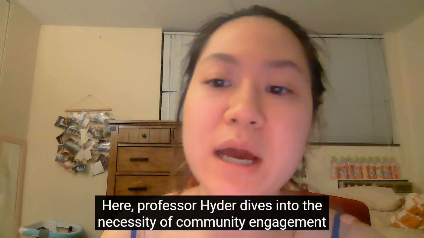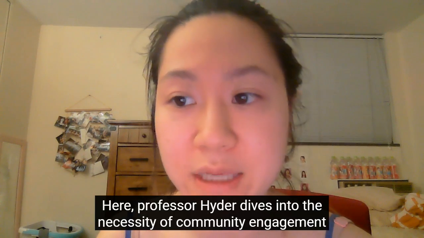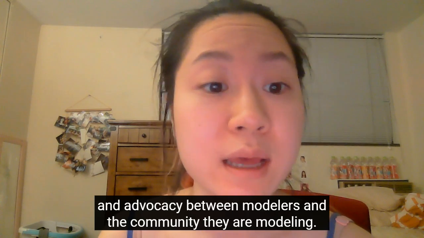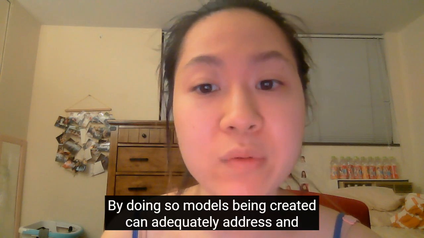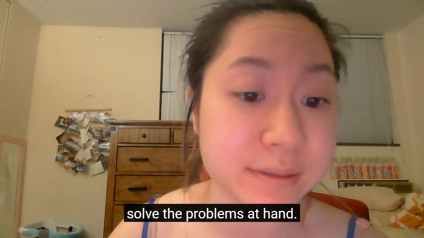Here, Professor Hyder dives into the necessity of community engagement and advocacy between modelers and the community they are modeling. By doing so, models being created can adequately address and solve the problems at hand.